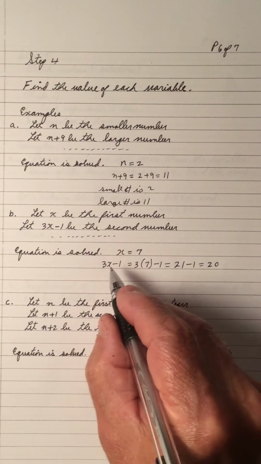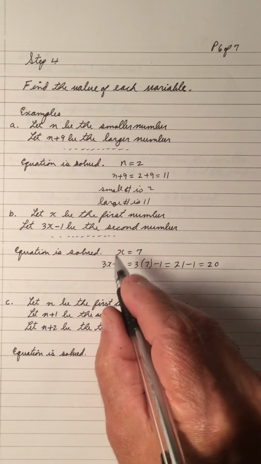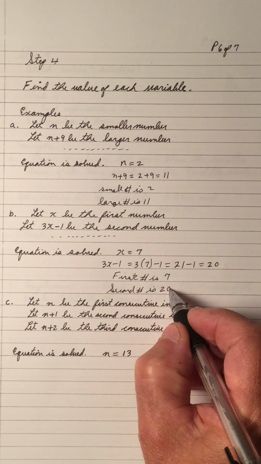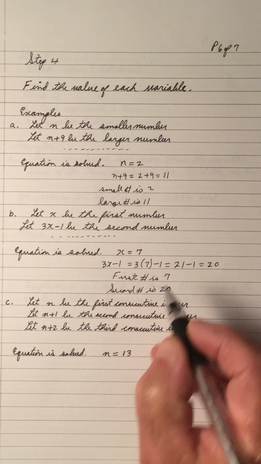So that means that x is the first number, so then you say the first number is 7, and the second number is 20. So subbing in the 7 into the second unknown gives you the value of that second unknown. So your first number is 7, and the second one is 20.